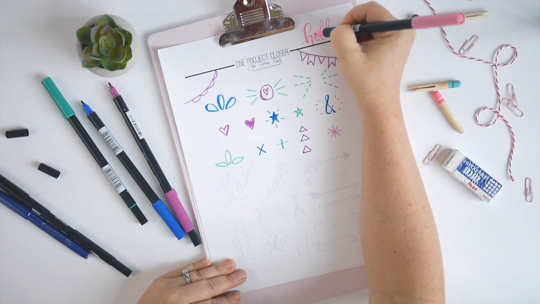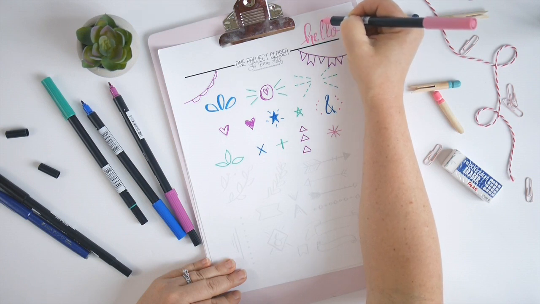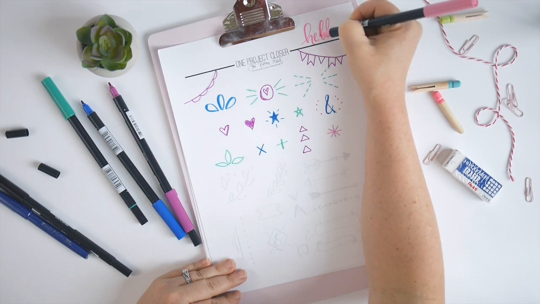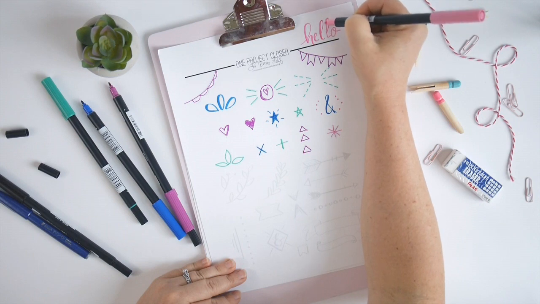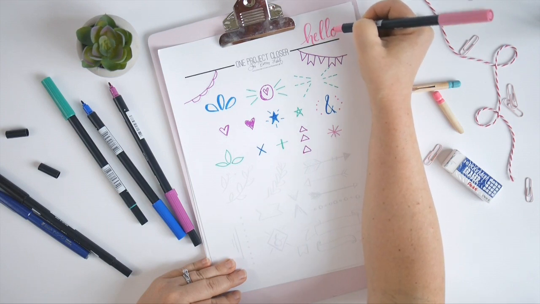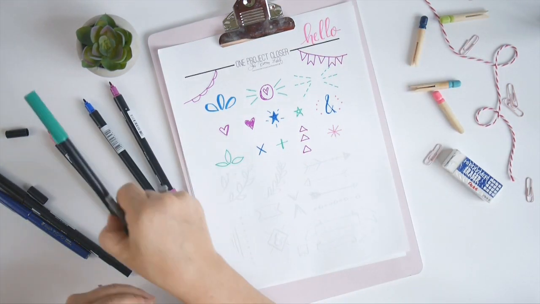Okay, so you don't have to wait to get started practicing. You can literally do it anywhere with just a piece of paper and a pencil. All right, we're gonna keep going.